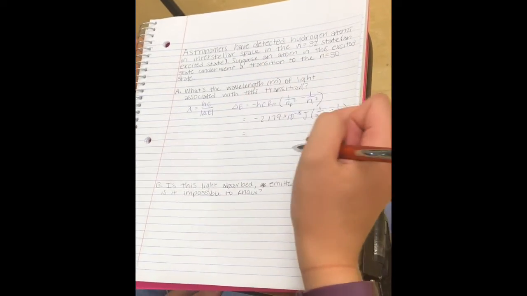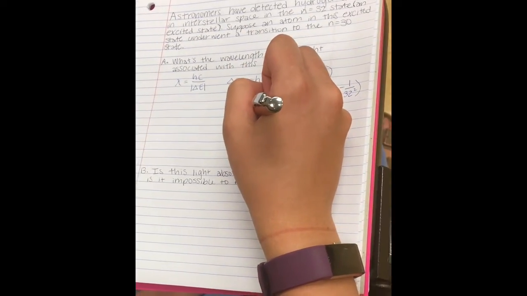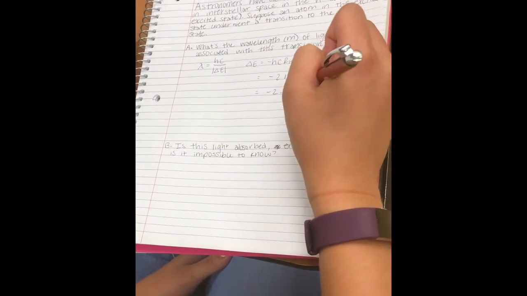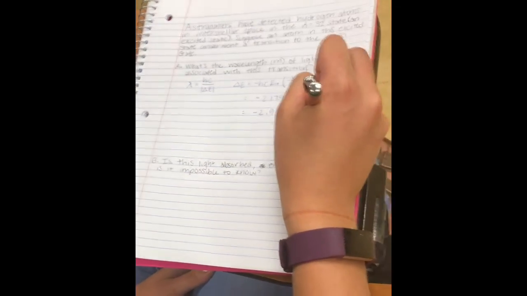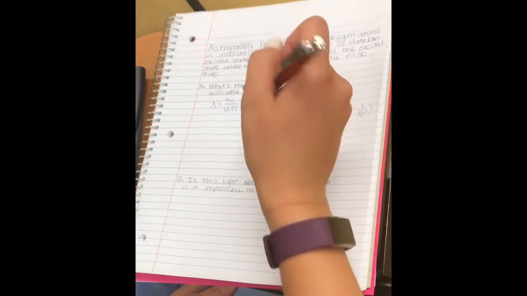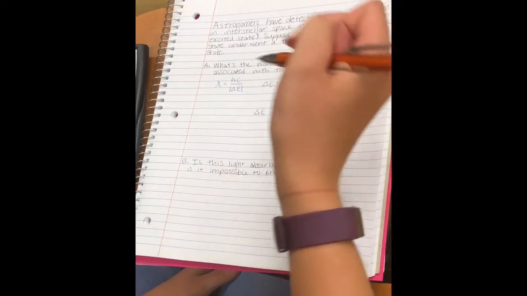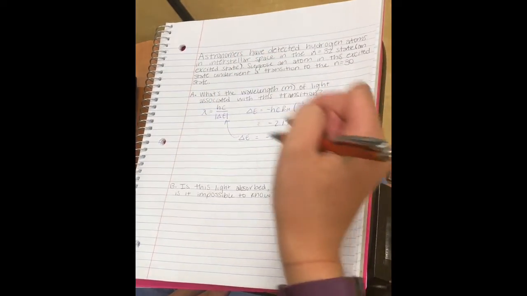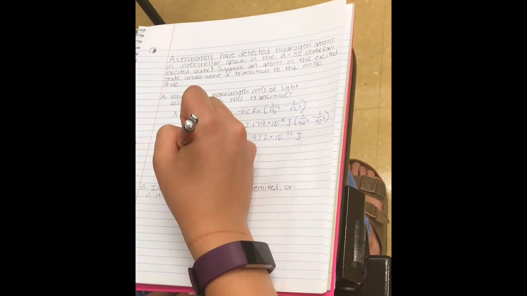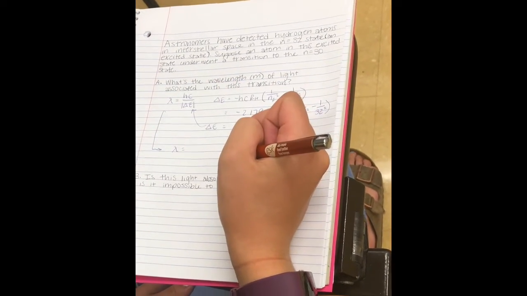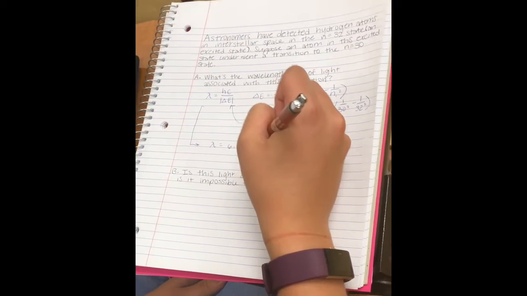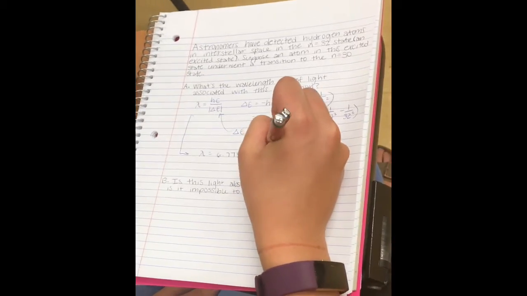When we plug this into our calculator, it will come out to negative 2.932 times 10 to the negative 32 joules. We're not done yet. So we take this energy value, delta E, and we plug it back into this equation. The result, when we plug it into our calculator, is that we get an answer of lambda is equal to 6.775 times 10 to the negative 4 meters.